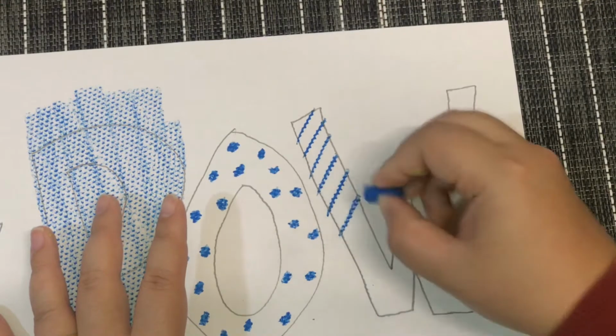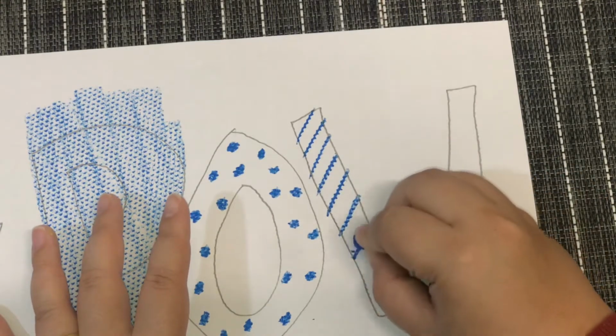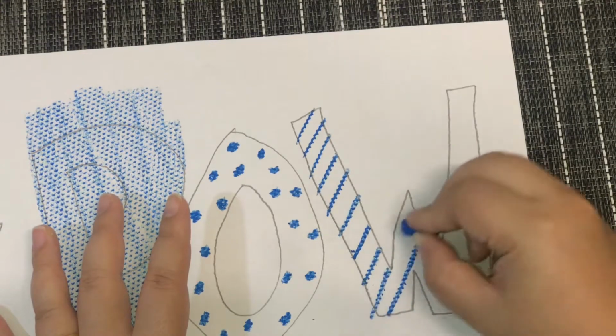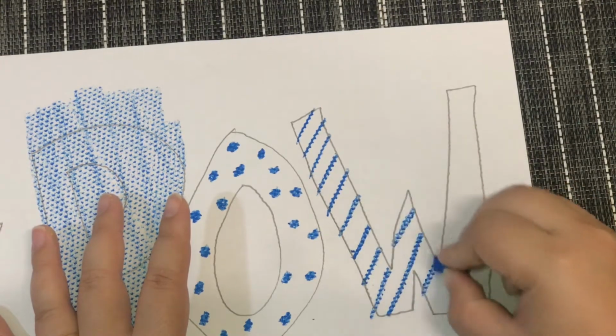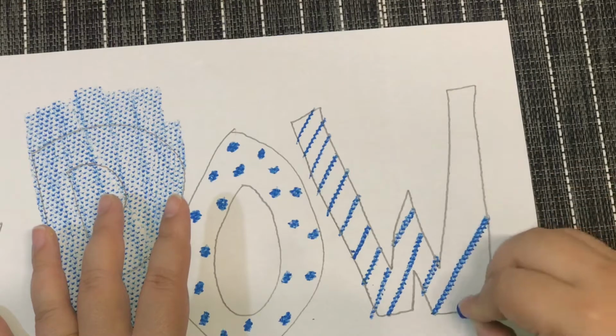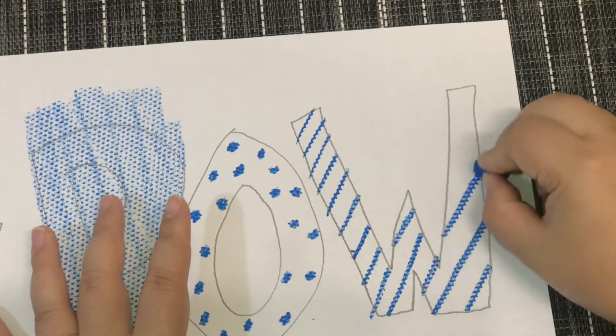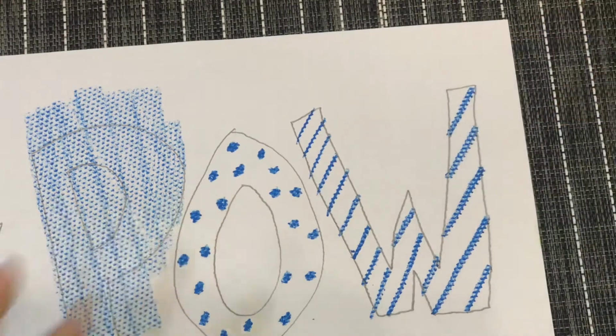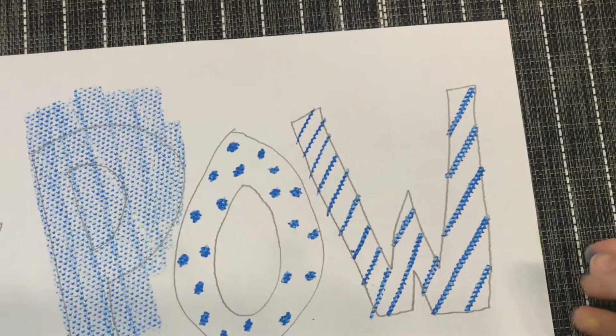Even though it's a straight line, there are still some textures going upwards. I'm going to put it nearer to you so that you can see the texture. Now can you see the texture?